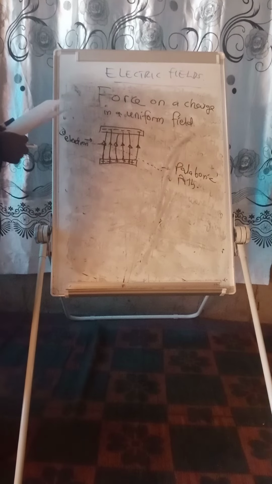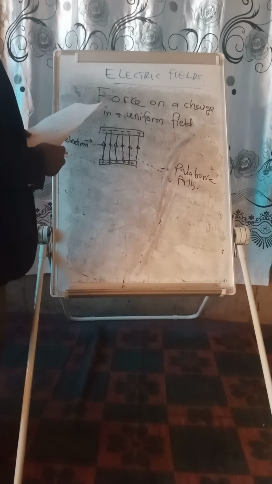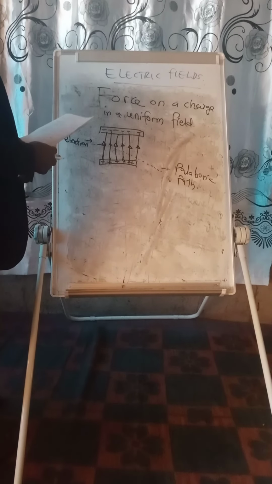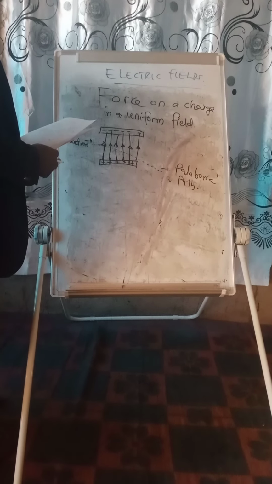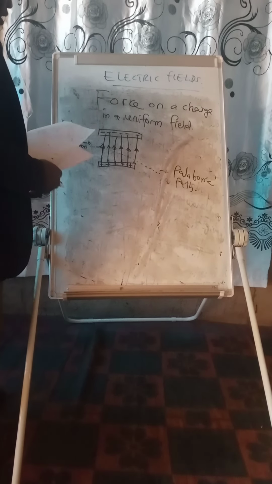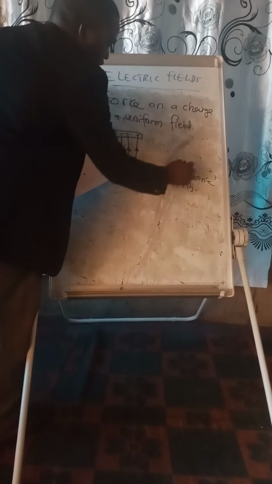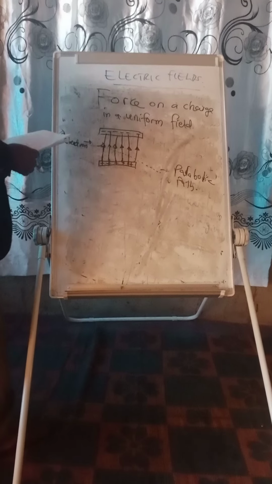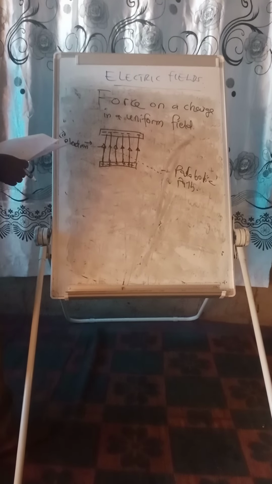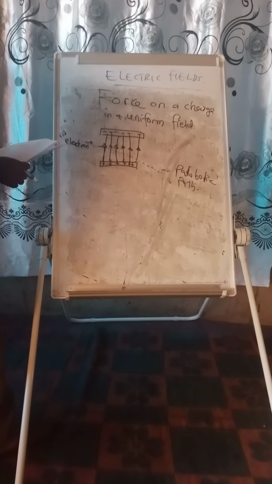So an electron charge moving initially at right angles to a uniform electric field follows a parabolic path.